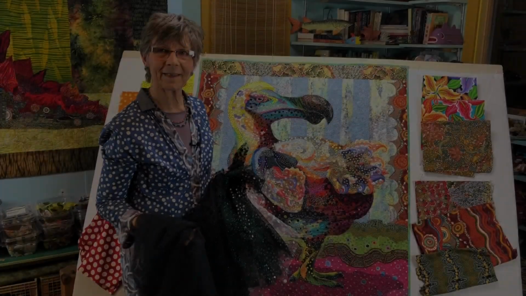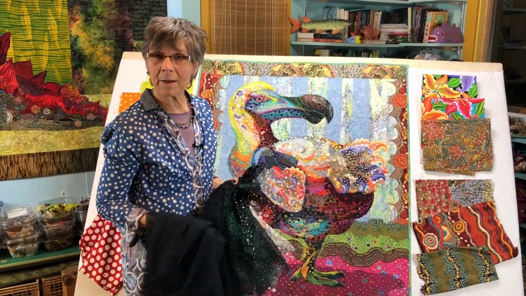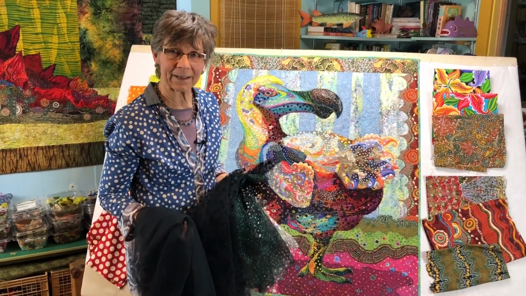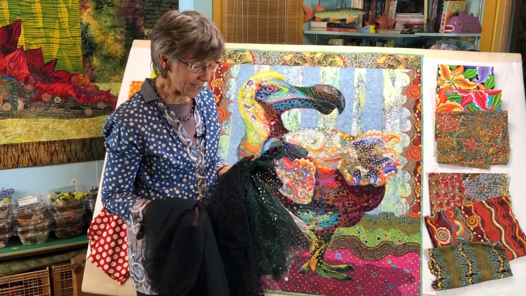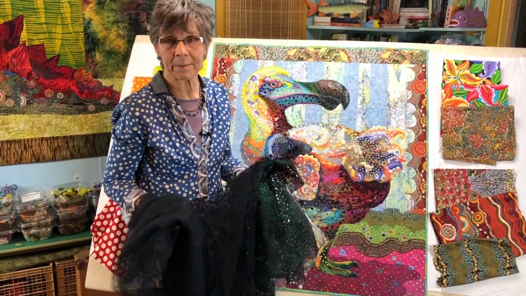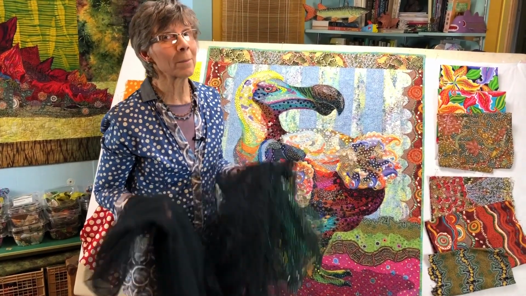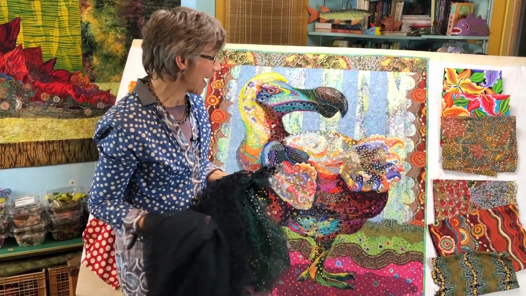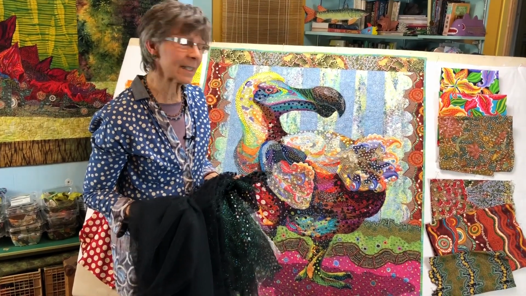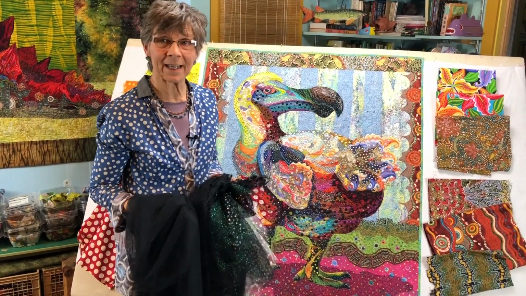So in most of my quilts, one of the final touches that I consider is adding sheer fabrics. And they come dark, they come light, they come sparkle, and they come with polka dots on them. And adding these sheer fabrics, I think, made a really big difference in the final look and personality of Polka Dodo.